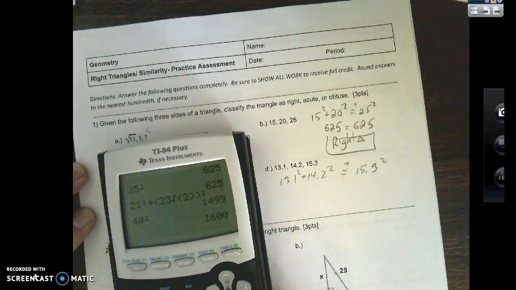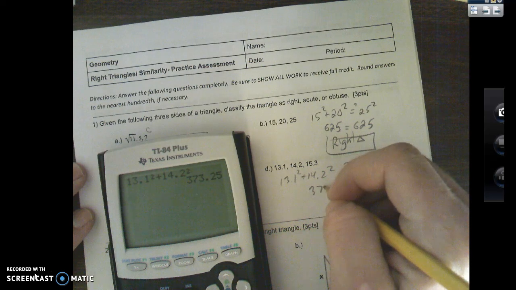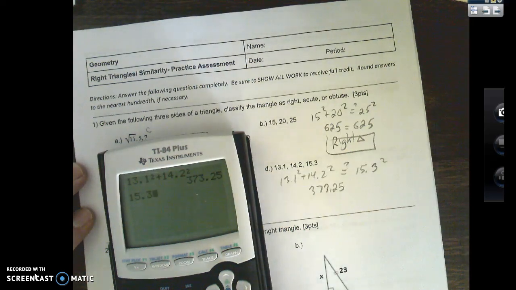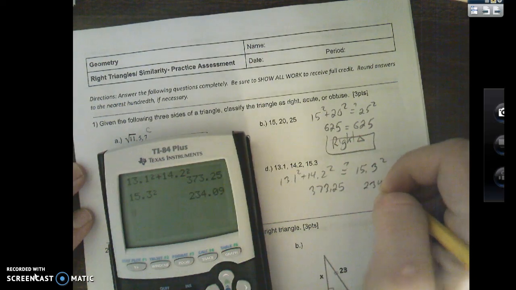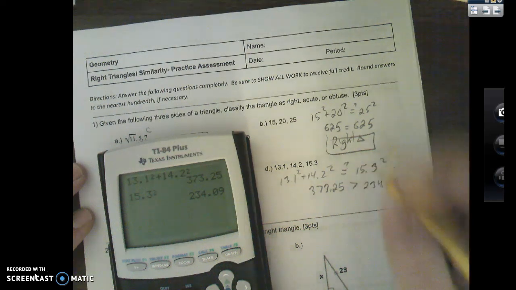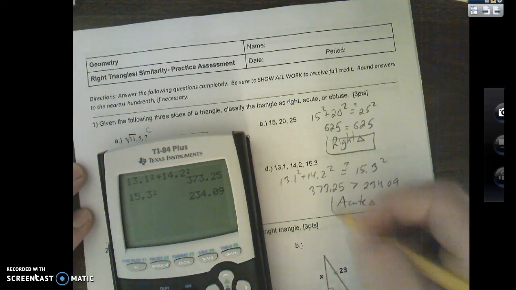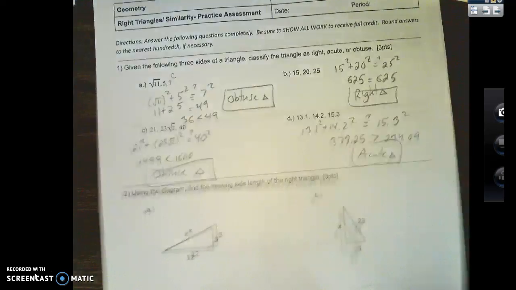Just more of the same here. 13.1 squared plus 14.2 squared gives me 373.25, and 15.3 squared is 234.09. My A squared plus B squared is bigger, therefore it's an acute triangle. Okay? Cool. All right, moving down a little bit.